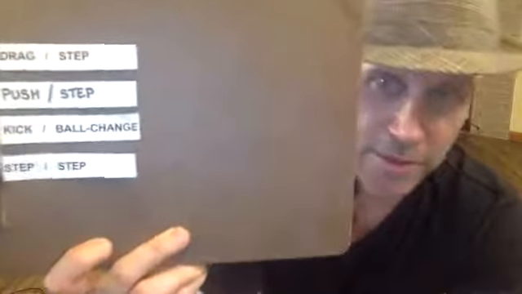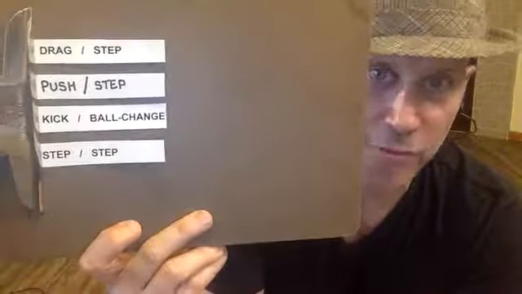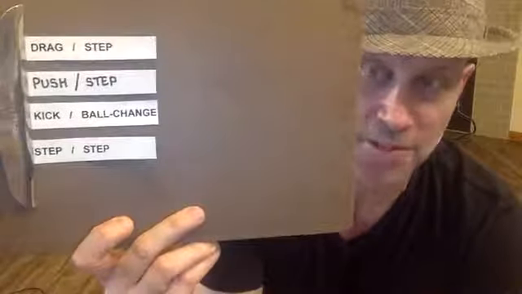But what happens if I swap the step tap? I'm going to swap the step tap with the good old step. Okay? So now I'm going to swap that last one out. So now I have drag step, push step, kick, ball change, step. This completely changes the dynamic a little bit at the end. Now instead of being a same foot step, it's going to be an alternating foot step. Watch what I mean by that.